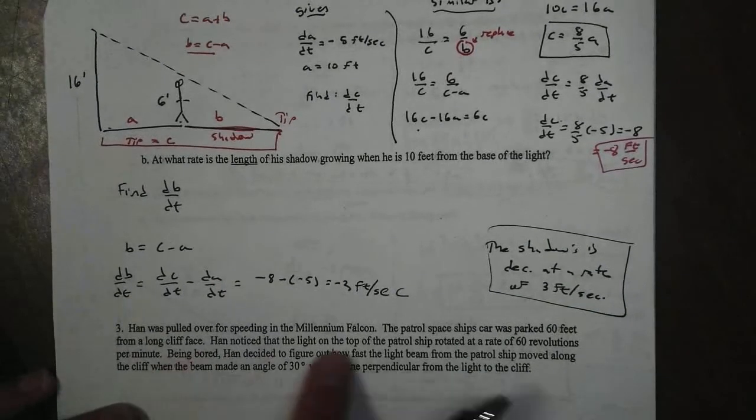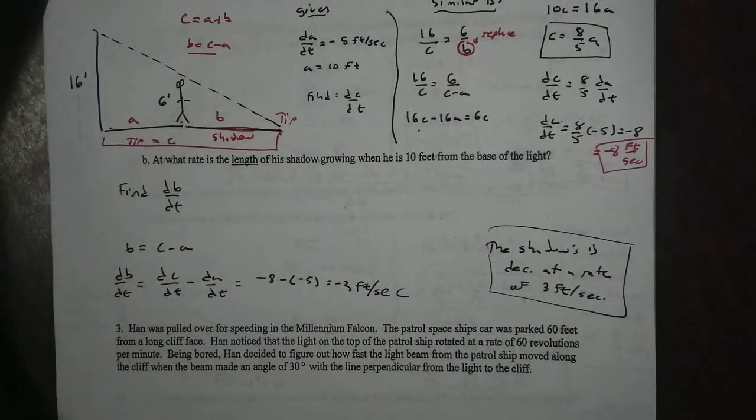Oh, here's a fun one for you. Just pause right there, take a look at that. Kind of a fun one for you to answer if you feel like it.